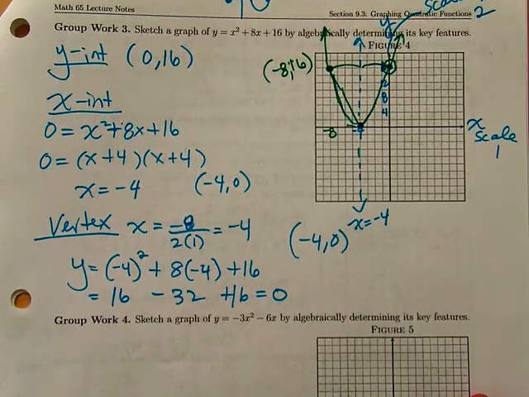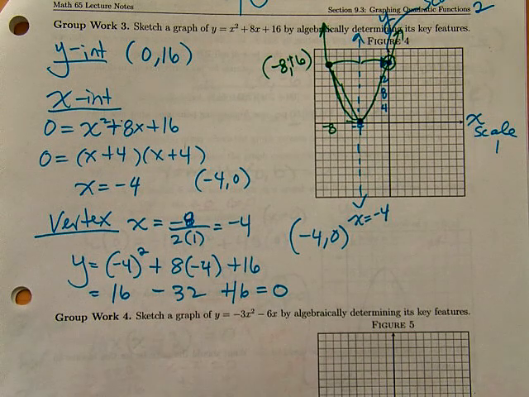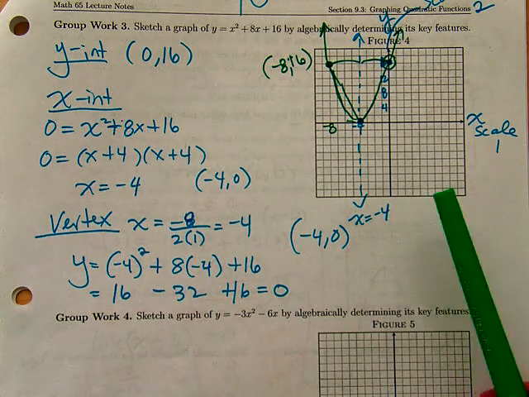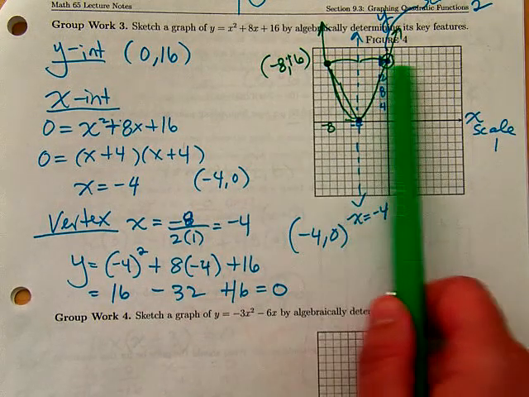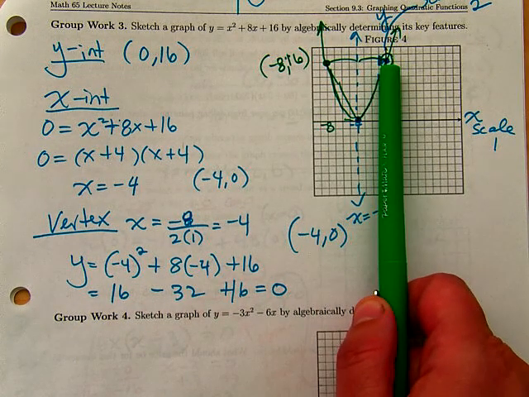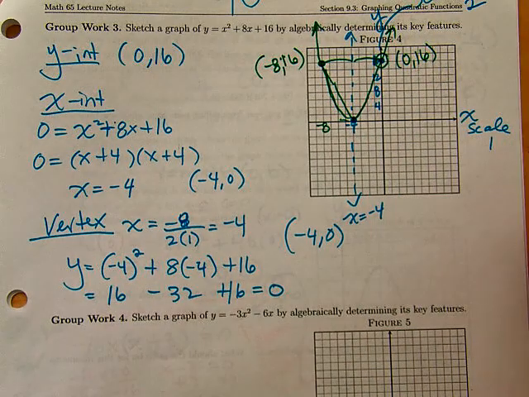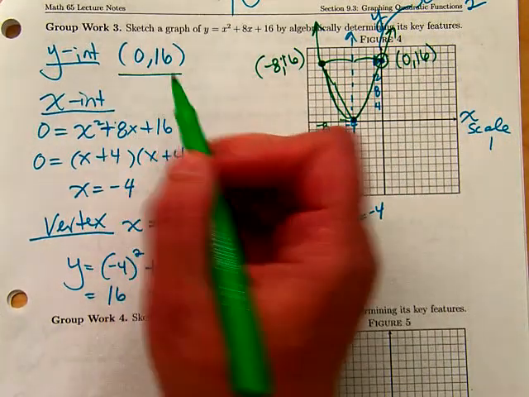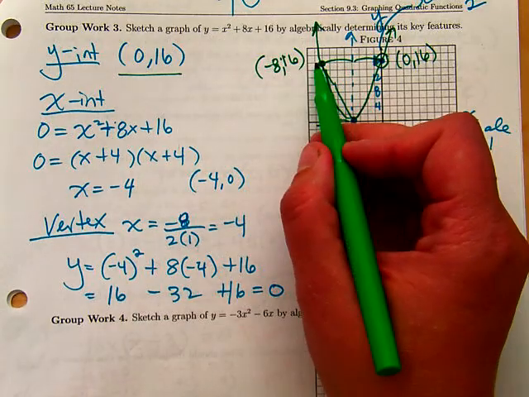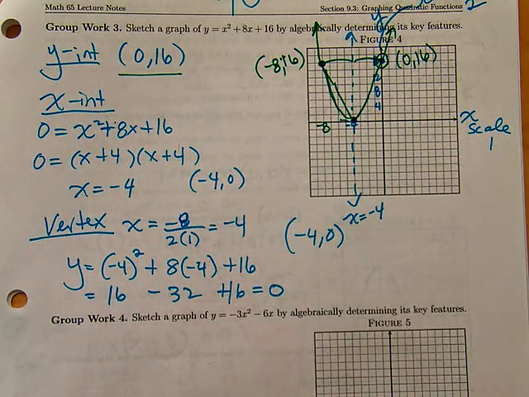Sure, that's fine. You can choose whatever scale you want, but yes, if you change the scale, it will look different, okay? Because that's right on the same. See how the y-intercept here is 0, 16, right? That was from, yeah, and so we're just coming over, yeah, the axis of symmetry.